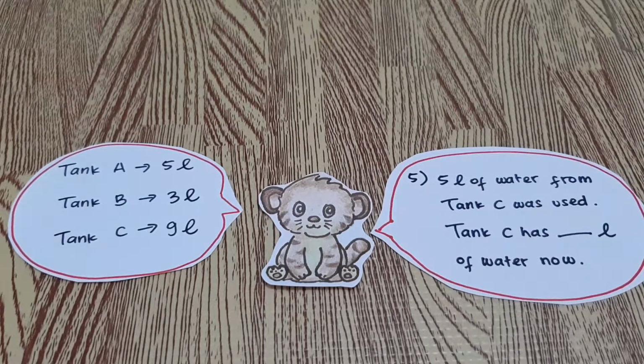Let's go to number 5. 5 liters of water from tank C was used. Tank C has how many liters of water now? Okay, do you understand the meaning of used? Yes, use means you have to take it away because you use it. Since you are using it, the number must be bigger or smaller? Yes, because you use it, the number becomes smaller.